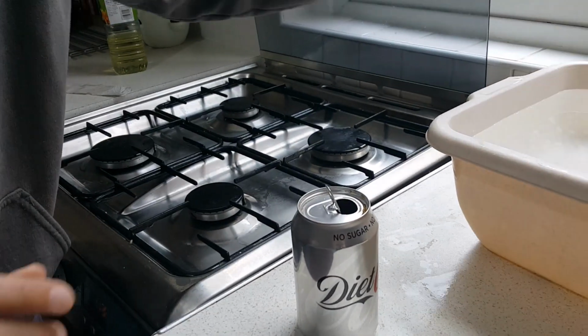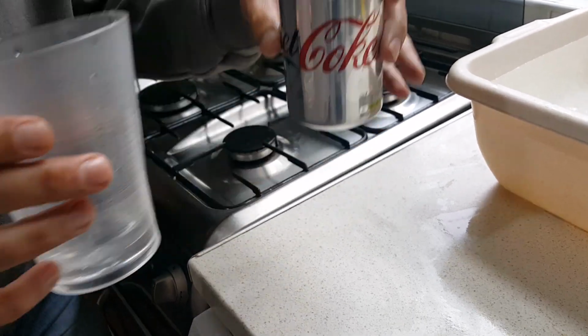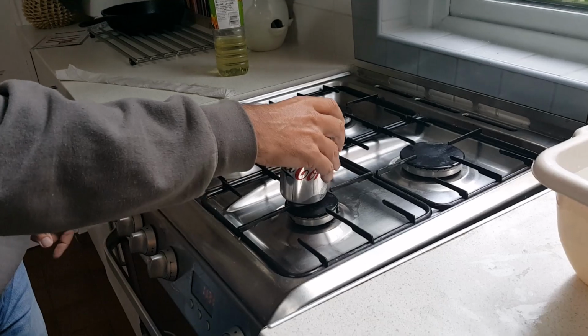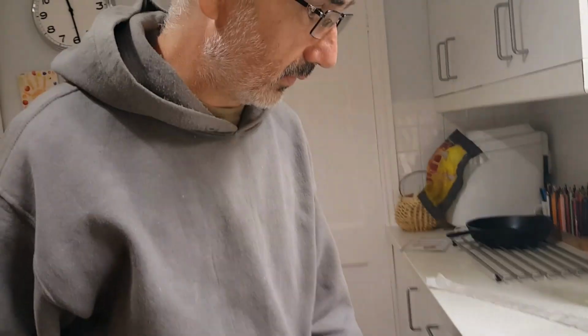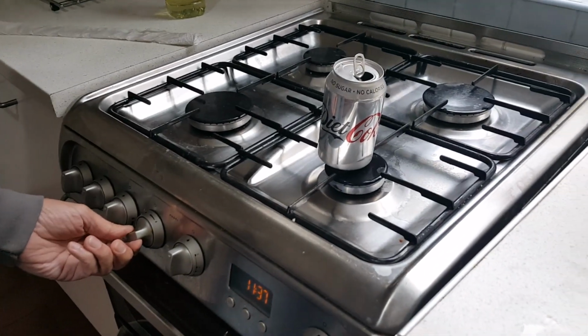I am going to get a can of Coke. This is Diet Coke. Could be any Coke. Could be any drink. I'm going to put a little bit of water in. Just a little bit of water in that. And then I'm going to put it on the gas, which is why I say you must not do this unless someone's watching, unless you have a parent with you.